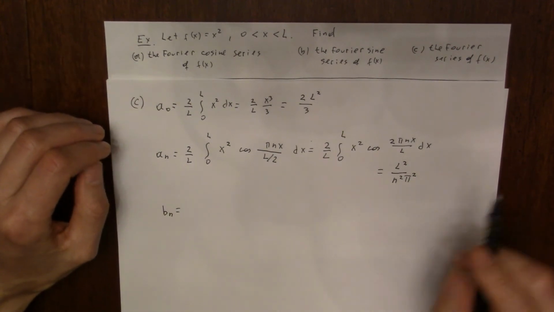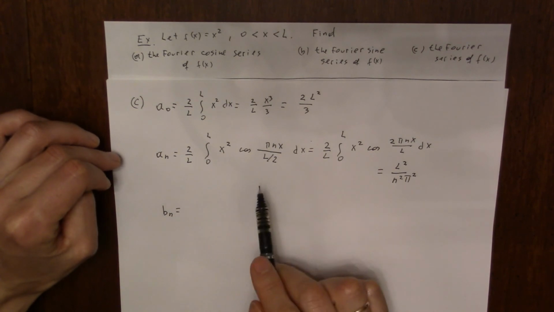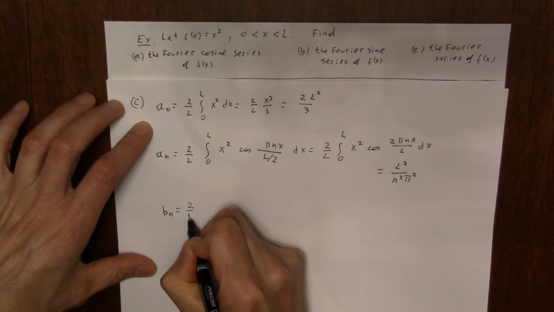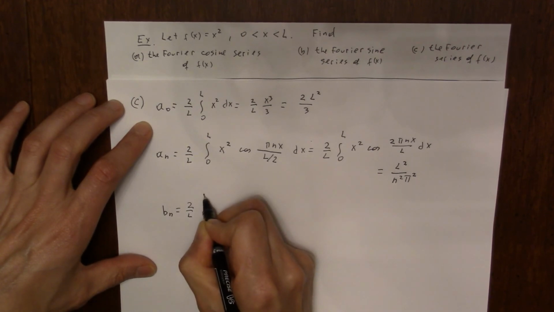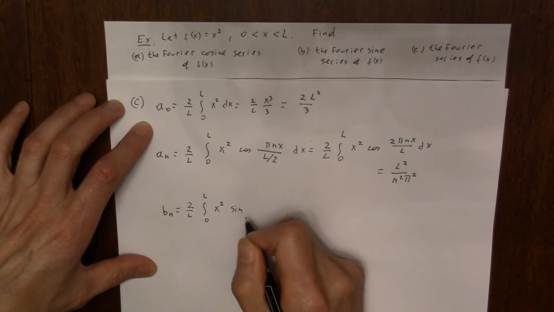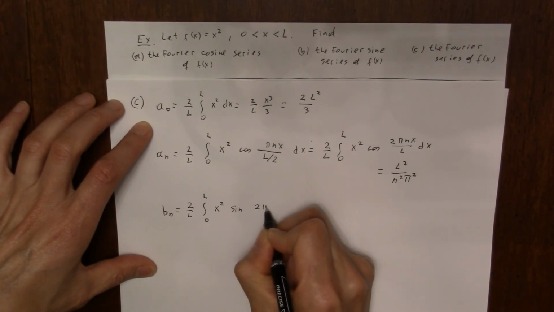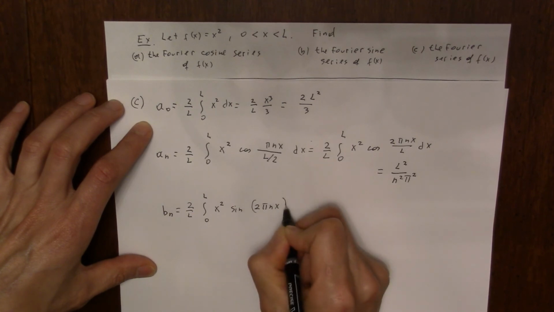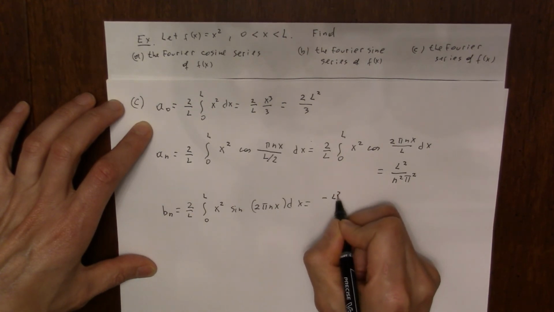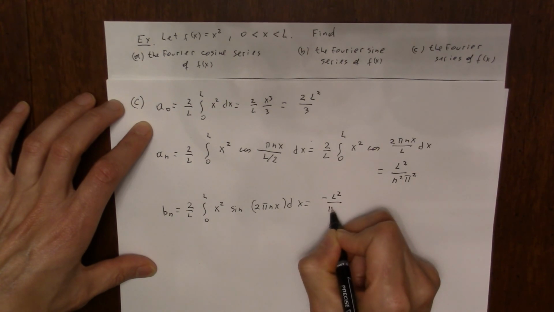Formula for Bn is similar to formula for An. The only difference, instead of cosine, we're going to write down sine. So we're going to get 2 over L integral 0 to L x squared sine of 2 pi n x over L dx, and that's going to be equal to negative L squared over pi n.